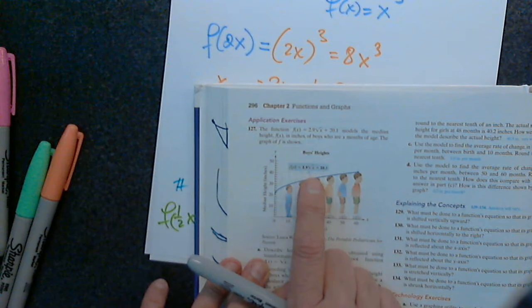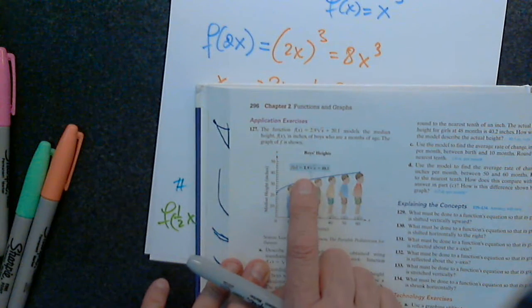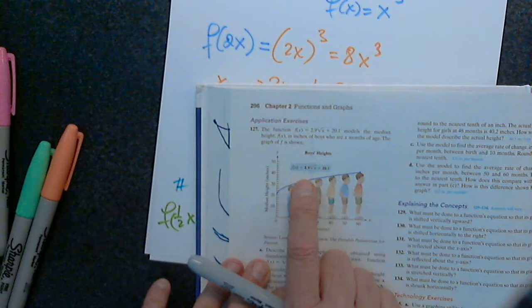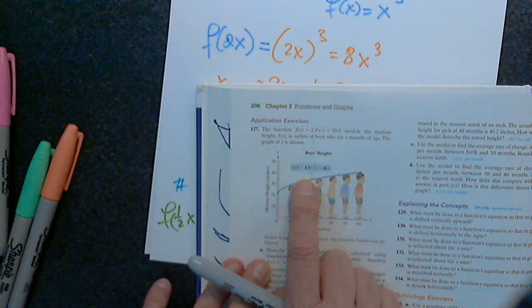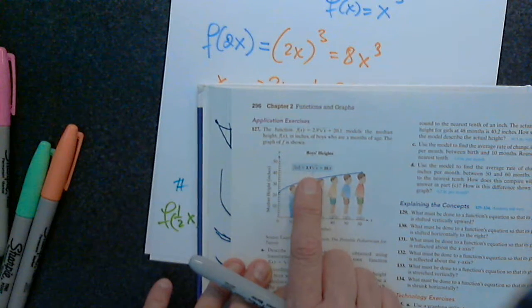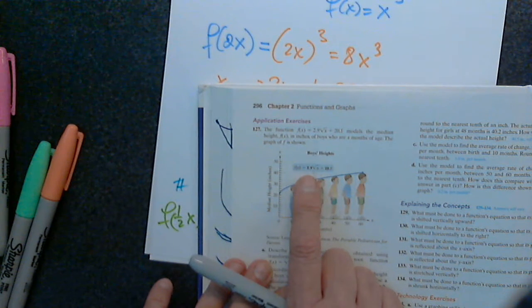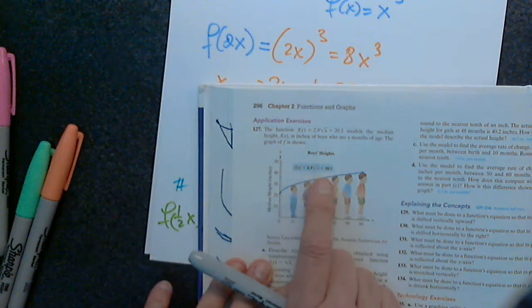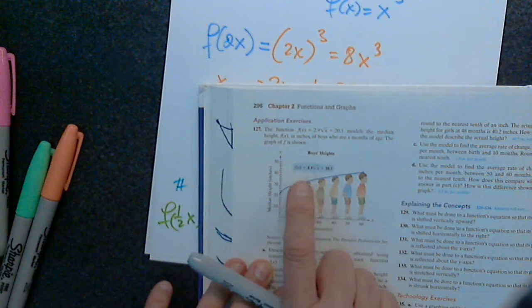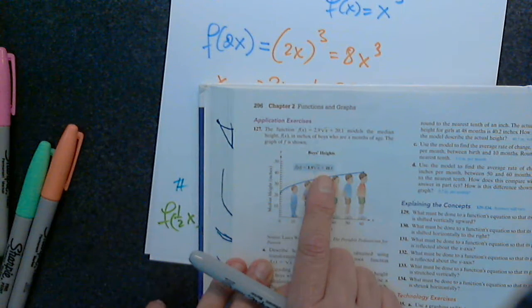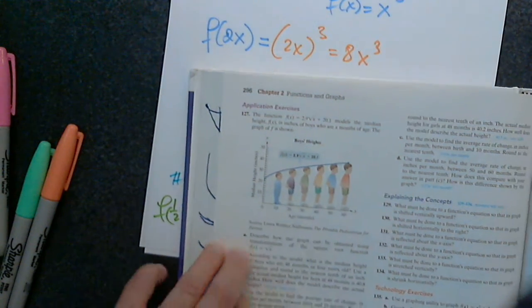What is the base function? Square root of x. What is the first transformation on the square root of x? In order of operations, we have to multiply by 2.9. So what type of transformation is it when we multiply by 2.9? Vertical stretching. Very good. Vertical stretching by a factor of 2.9, and then up 20.1. Exactly. Great job. Okay, so we already described.